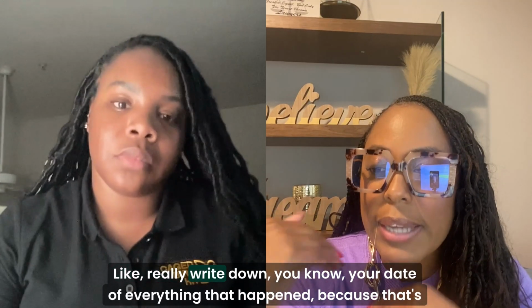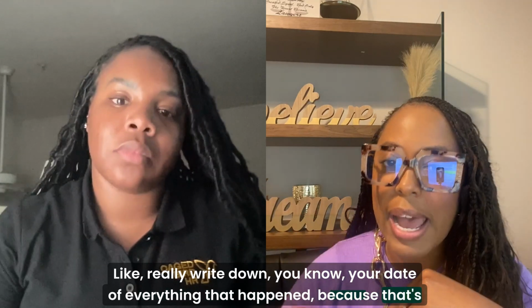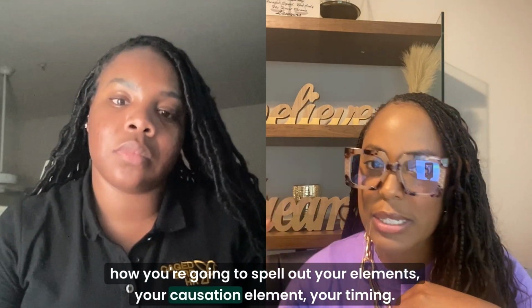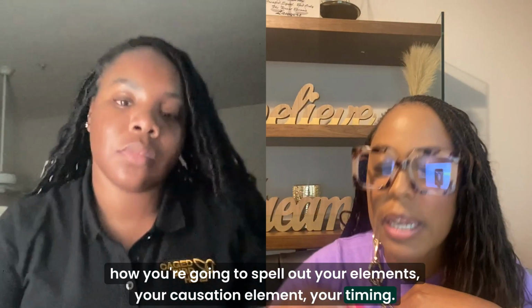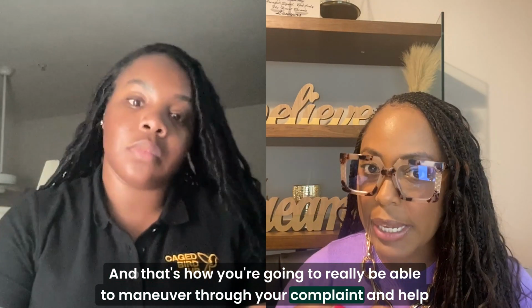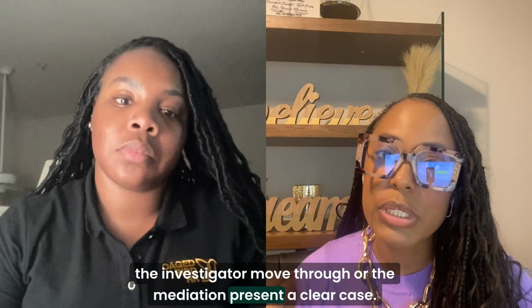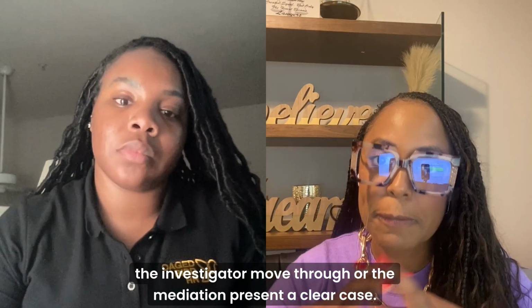Really write down the dates of everything that happened, because that's how you're going to spell out your elements, your causation element, your timing. And that's how you're going to be able to maneuver through your complaint and help the investigator move through, or the mediation, present a clear case.